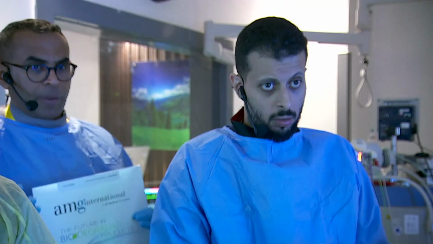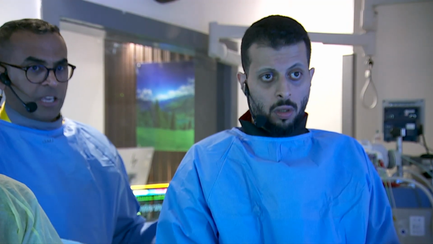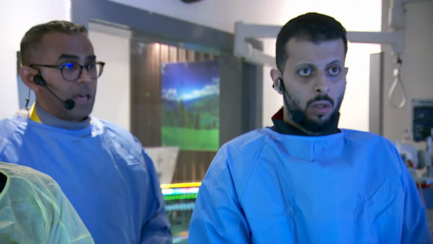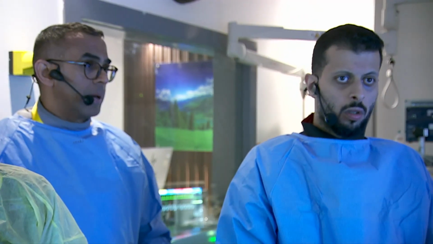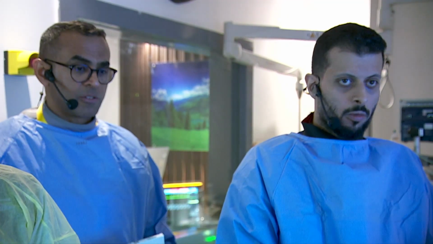For the sake of patients' preference, the team at King Fahd Medical City preferred to place a plastic stent. They did not want to go with a biodegradable for their own reasons. But it's always also an option available in case they are interested in that.